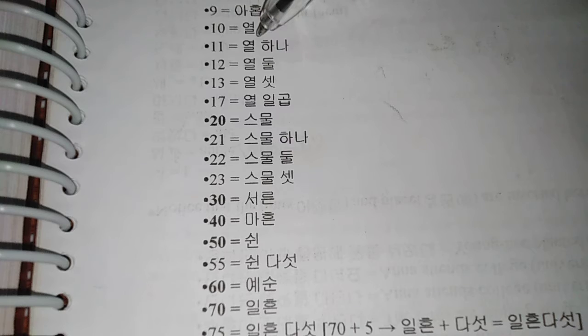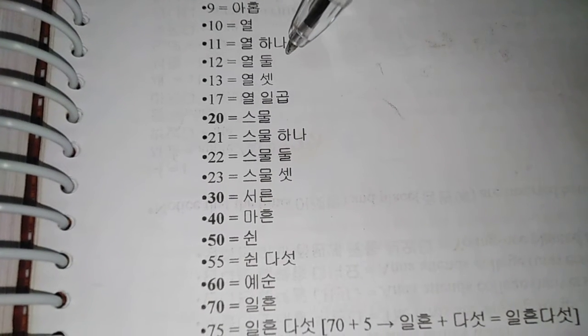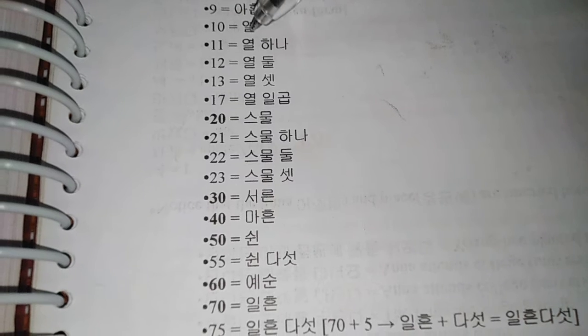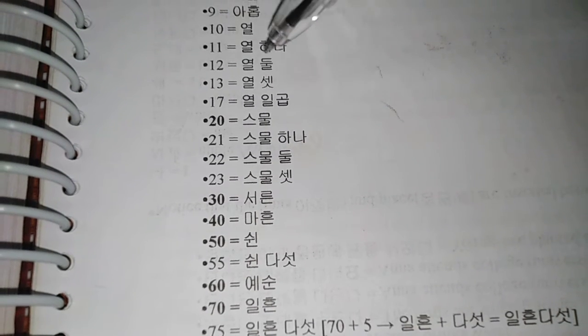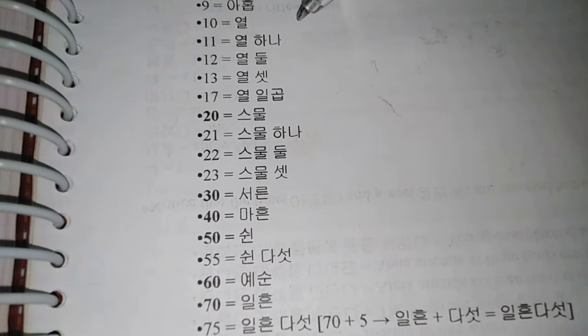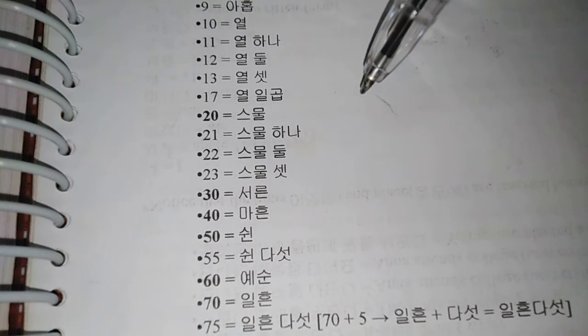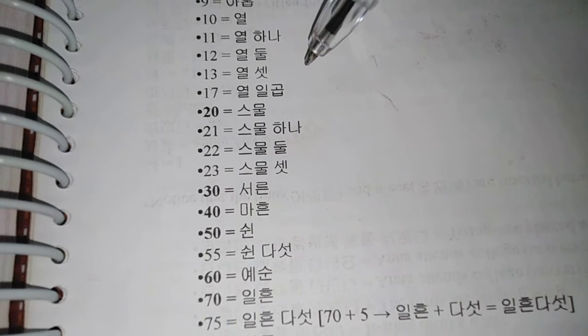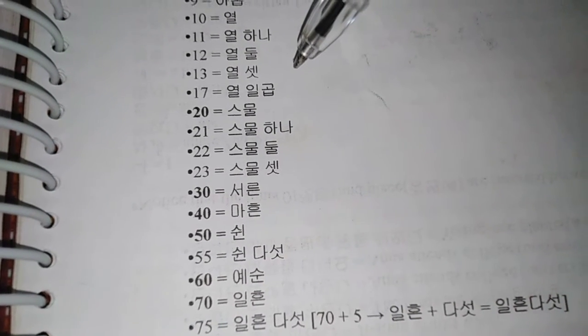The same way you would just write 10 first and then add 1. The same way 10 and 2, 10 and 3. So it would be your hana, your dul, your set, your net, your dasot, your yosot. It would go like that. Then your irgob, your yodol, your ahob, like that.